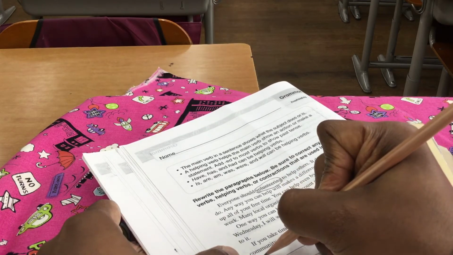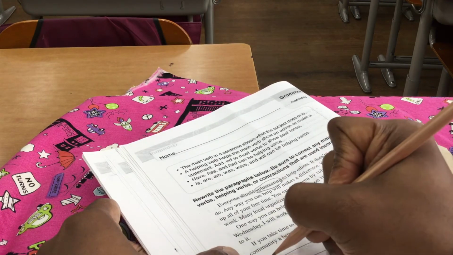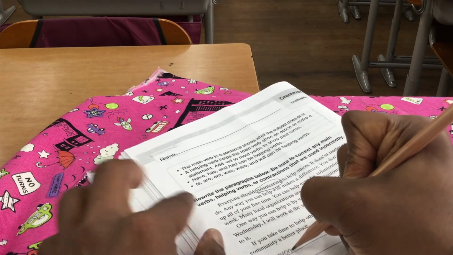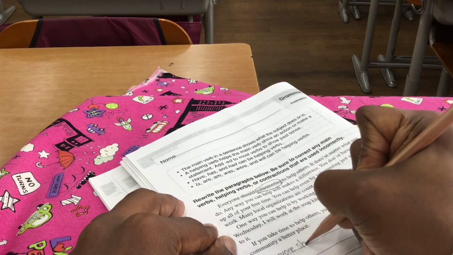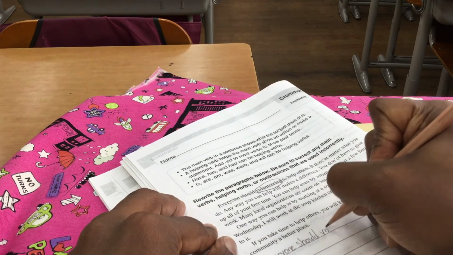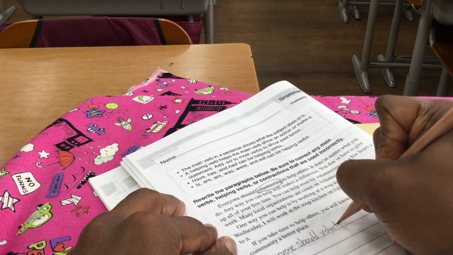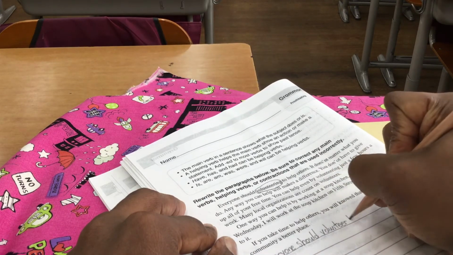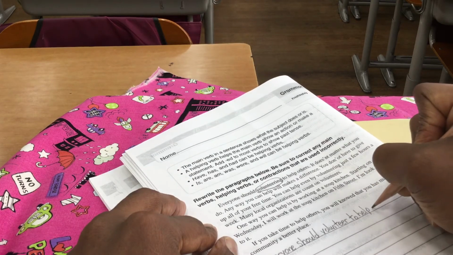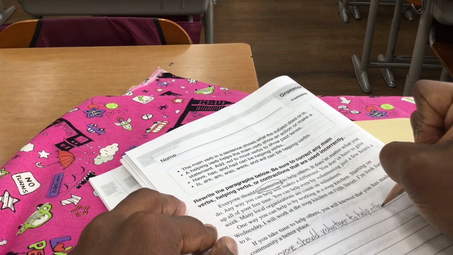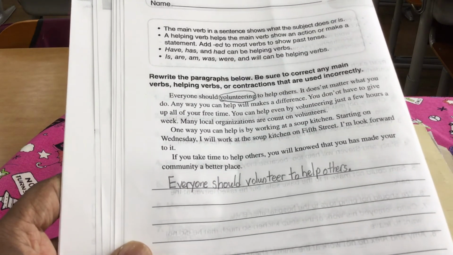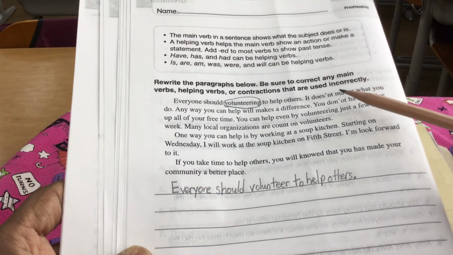I indent because this is a paragraph. Everyone should volunteer to help others.